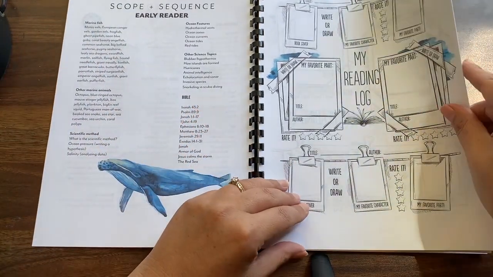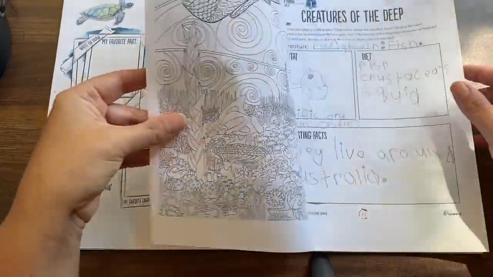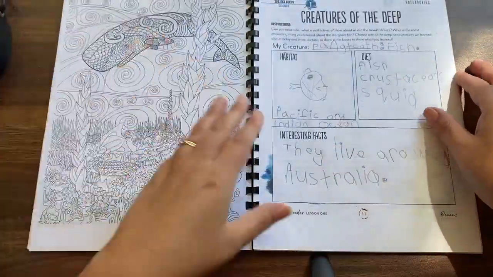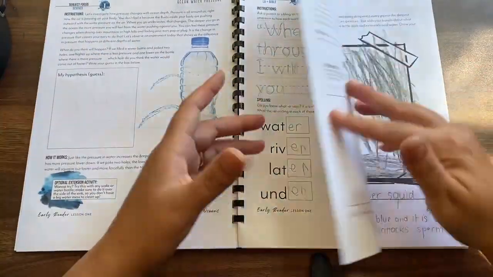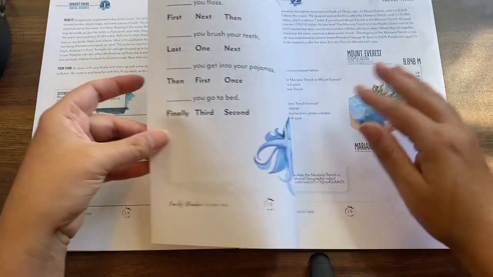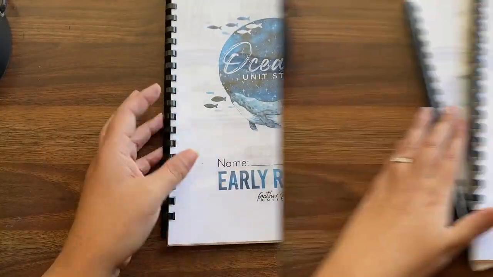So each day he will do 4 to 5 pages in his notebook. So we've already started, and so each day he'll kind of do 4 to 5 pages in this notebook. So that is his main curriculum.